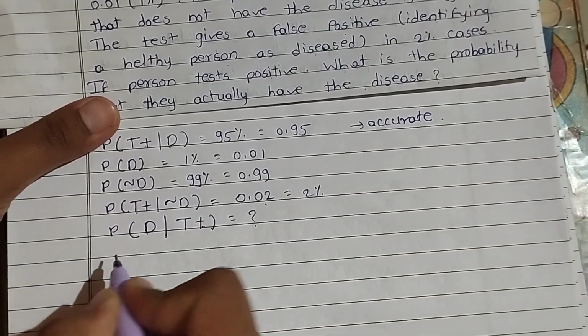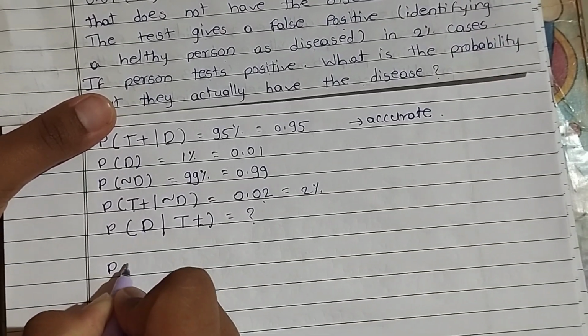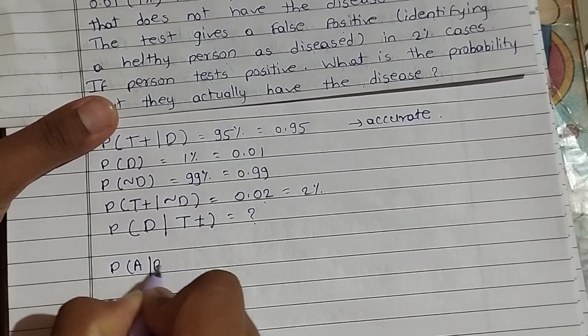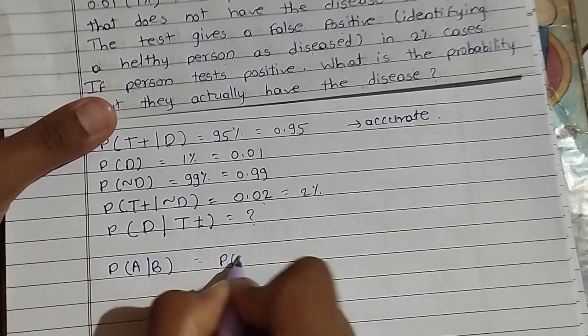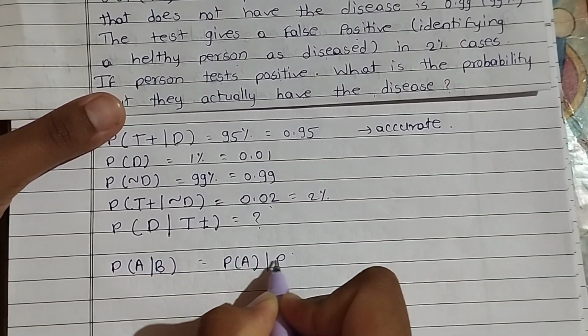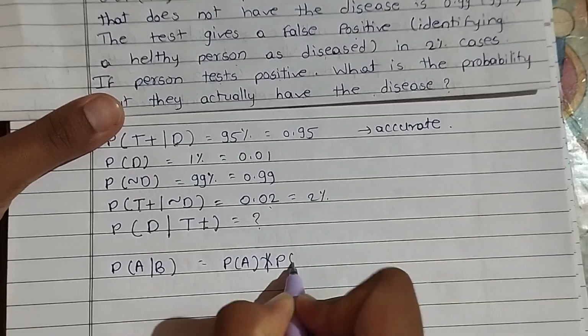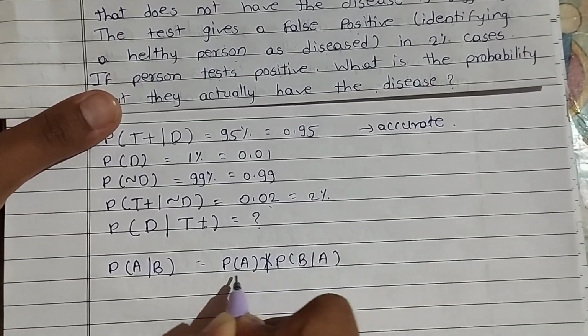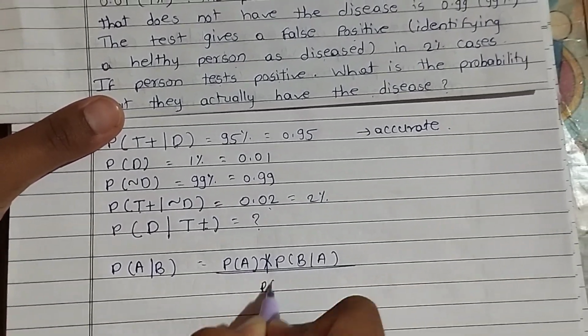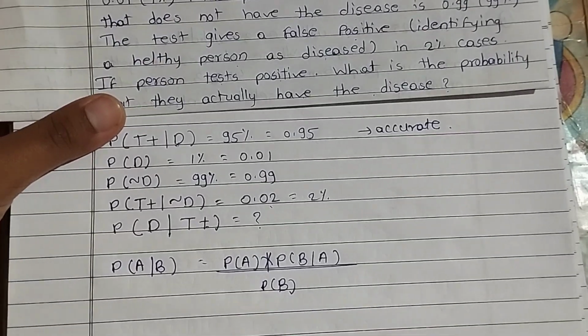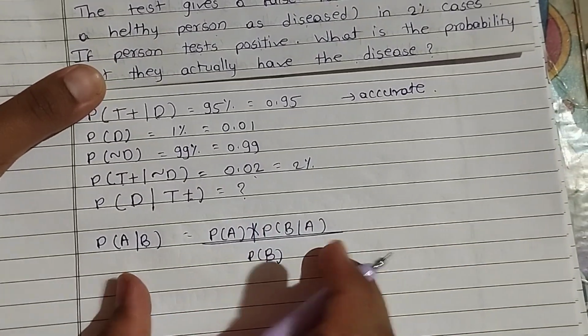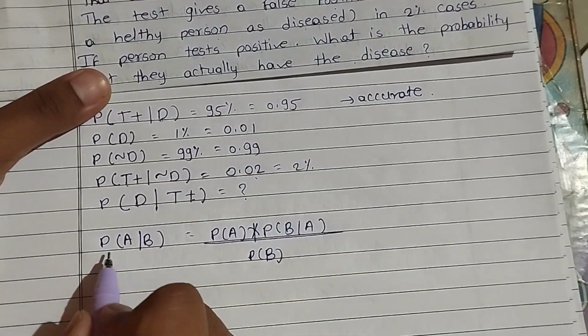Bayes theorem is: probability of A given B equals probability of A times probability of B given A, divided by probability of B. How do you remember this formula?